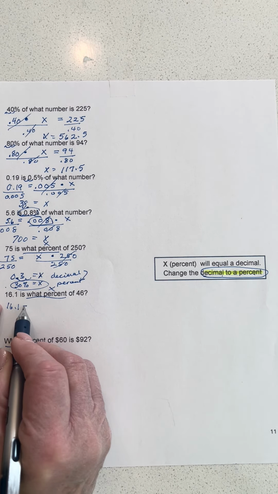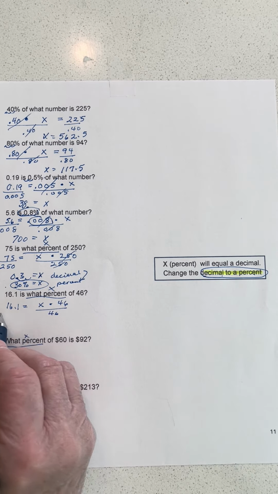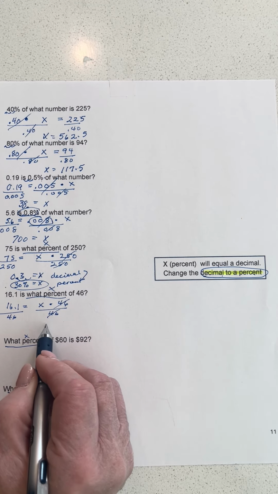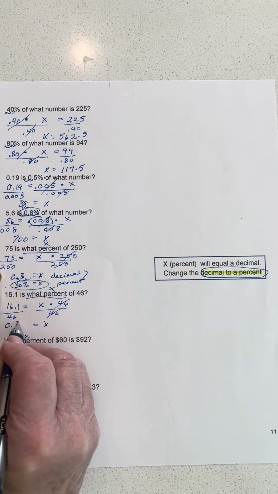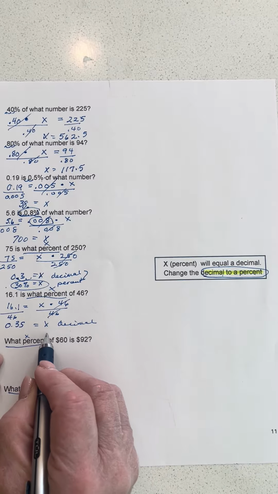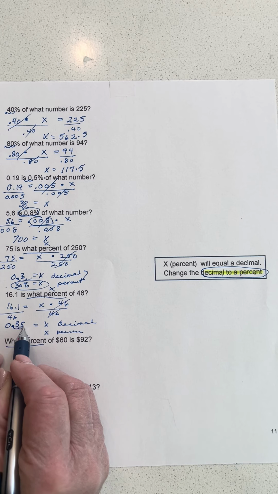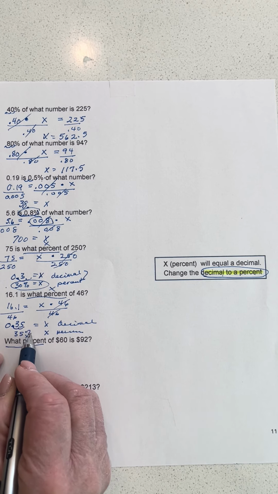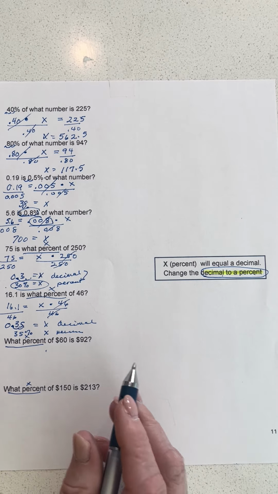So let's set up the next one. 16 1/10 is what percent of 46? So we know we're going to divide both sides by 46. So now we're going to get a decimal. 16 1/10 divided by 46. And we get this decimal. Now we're going to change that decimal to a percent by moving this decimal point 2 places to the right. 35%. 35 hundredths is 35 out of 100, which is 35%.